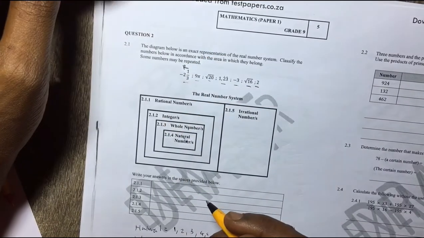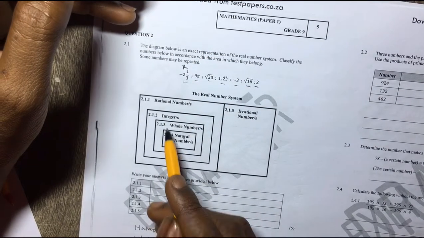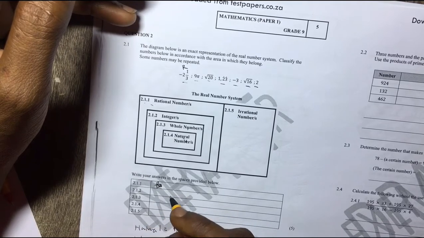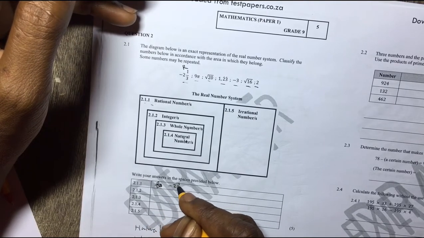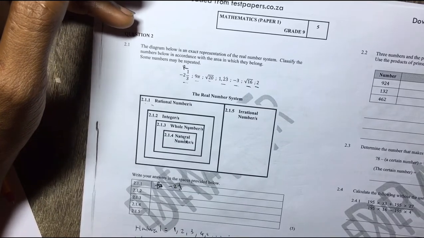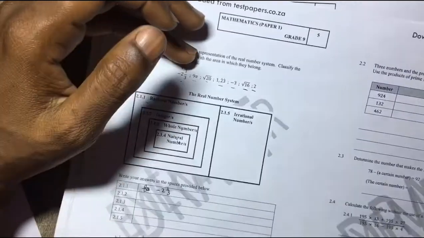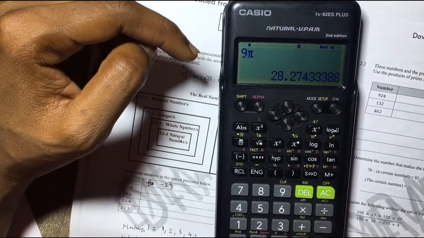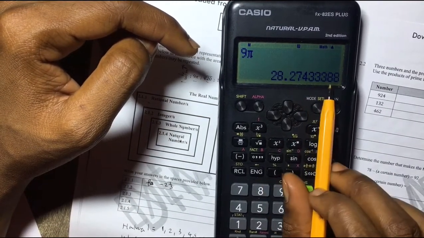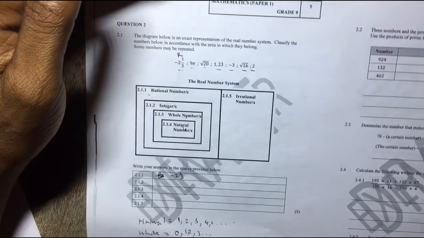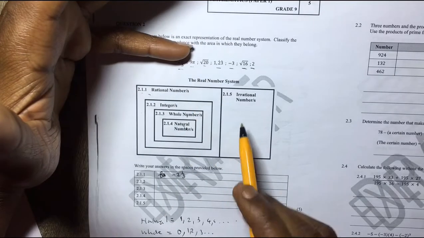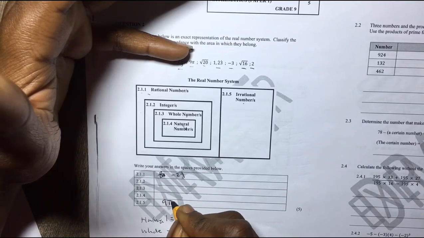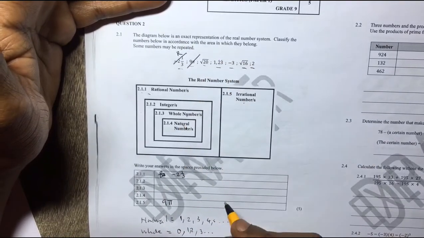So I'm going to put it under rational. -2 1/3, that number is a rational number. Okay, 9 pi. You see, you get random numbers. There's no pattern. So 9 pi will be irrational. We're done with those two.